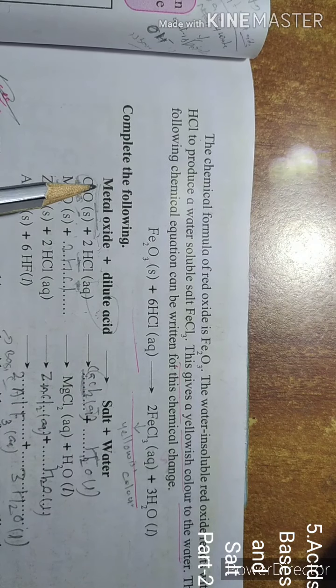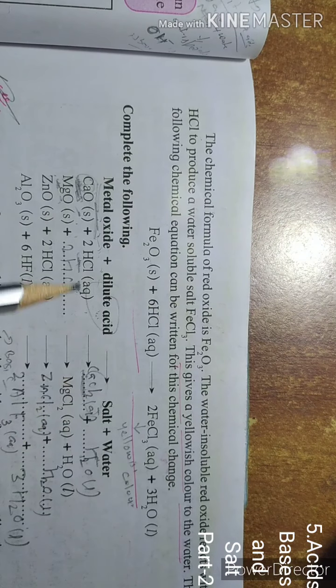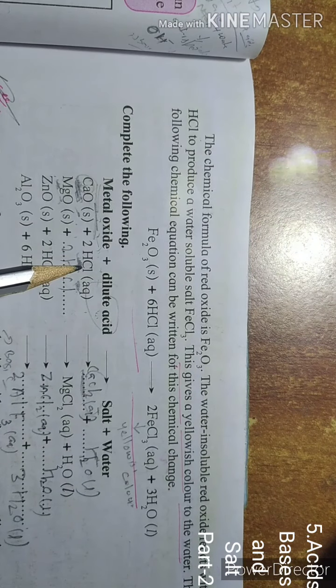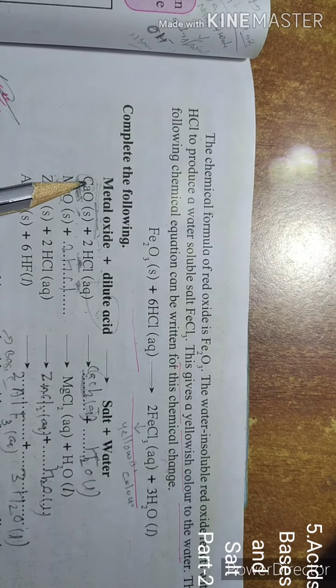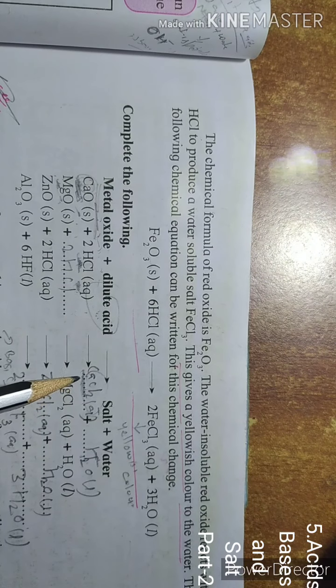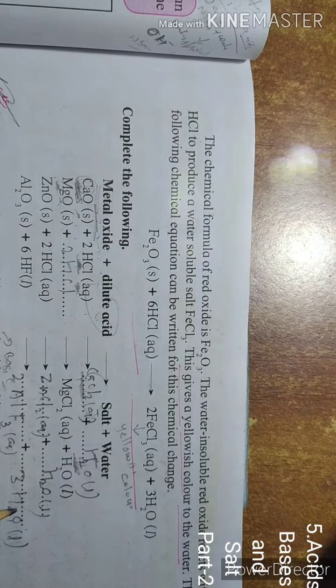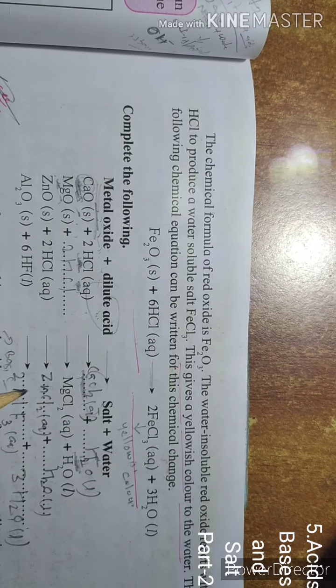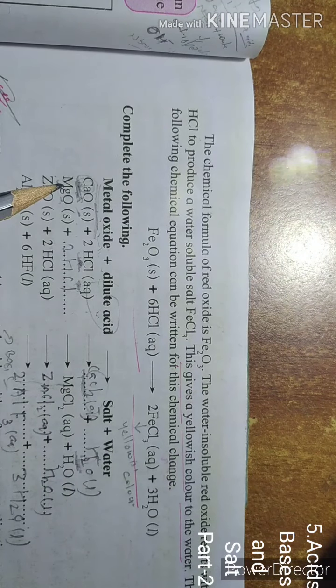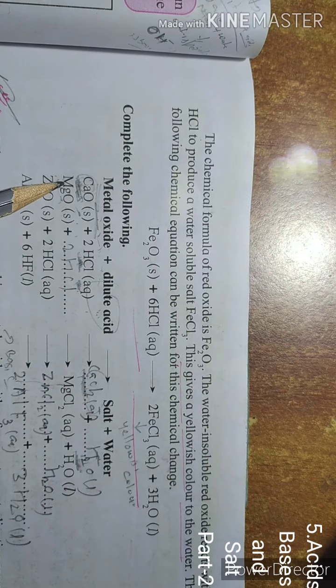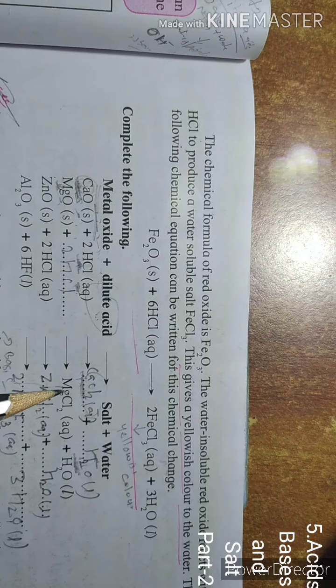If you have taken calcium and HCl, then calcium chloride, that is a salt, plus water, H2O. This is fixed. Water is fixed in all the reactions. Salt will vary according to the metal oxide you have taken.